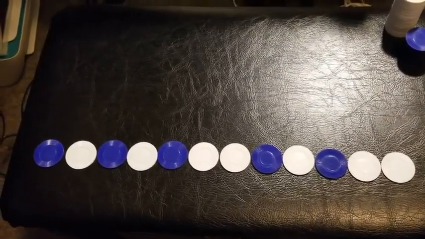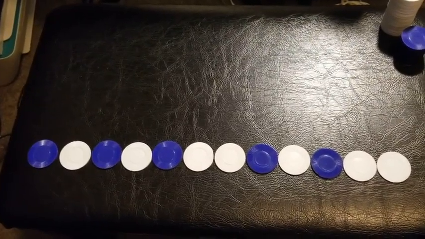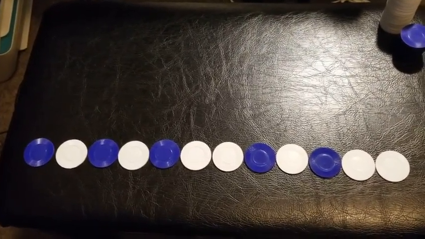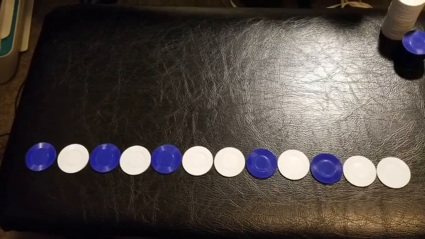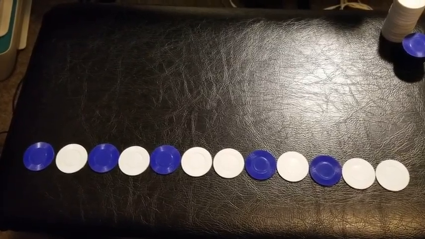Today I'll be talking about the Mixolydian mode. Mixolydian mode is the fifth mode of our major scale. It's going to start on the fifth degree of our major scale.